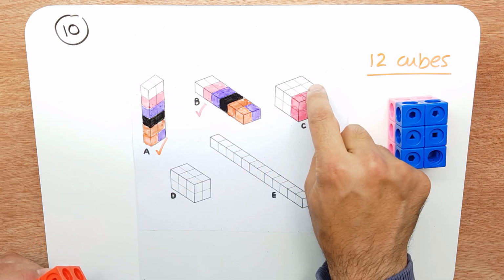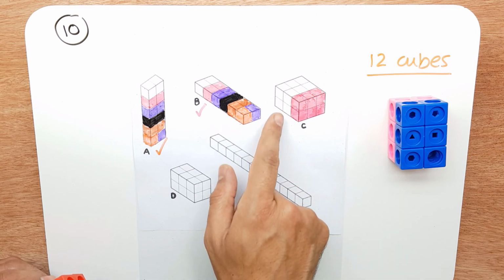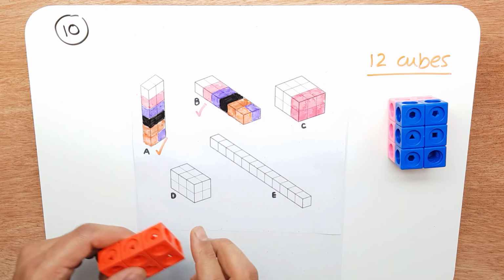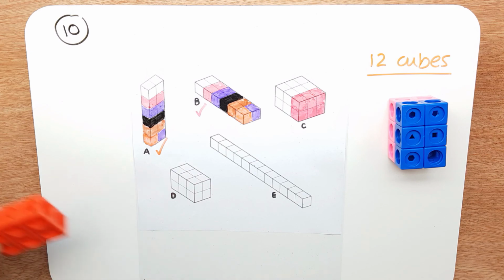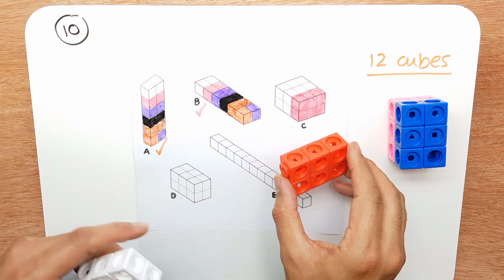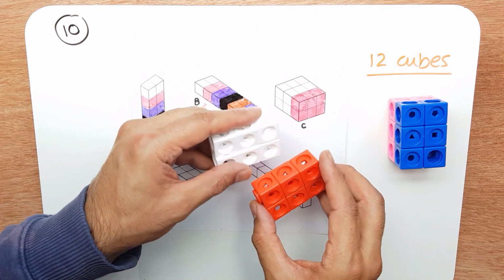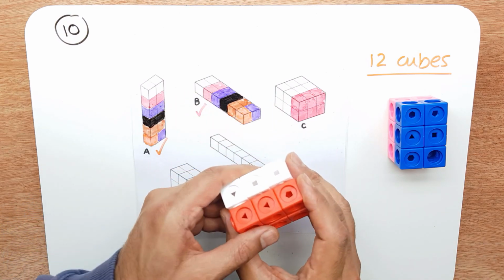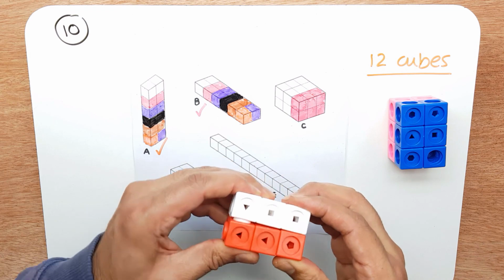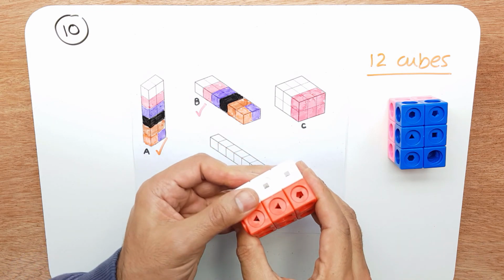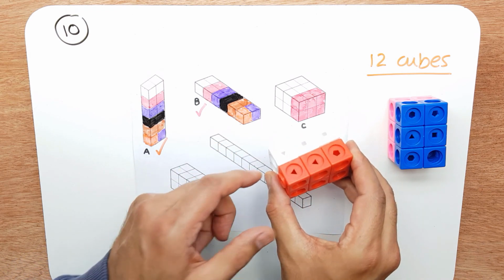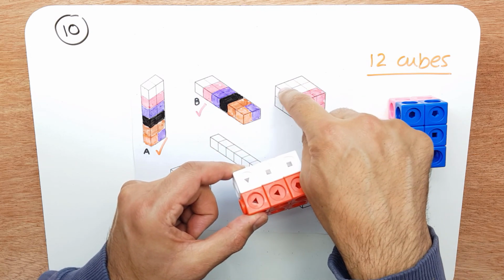So this white layer behind it, I've also got 6 cubes. So there's my front red layer, and the second layer behind it is going to be a white layer. So I'm going to clip them 2 together. And now I'm going to have a green layer at the back.